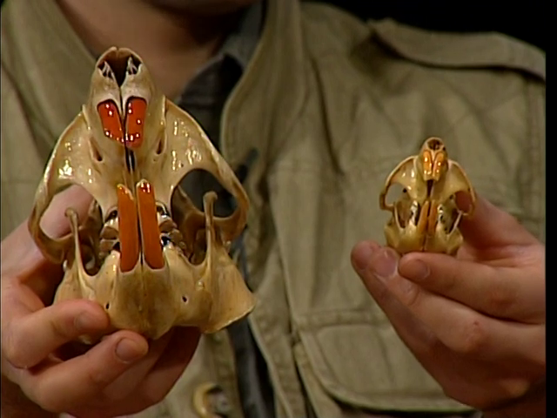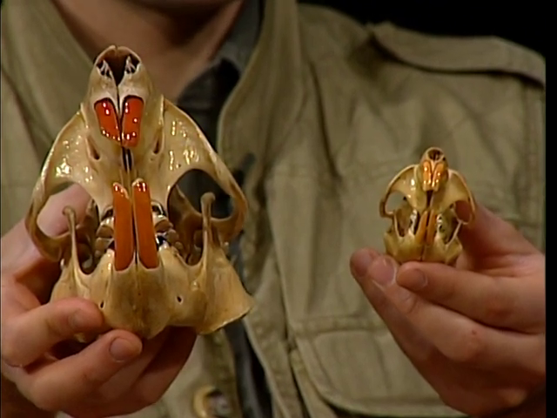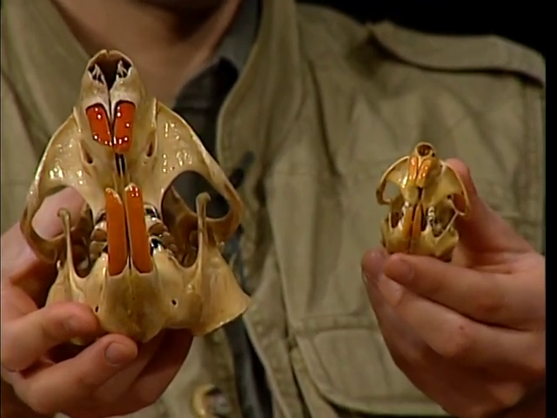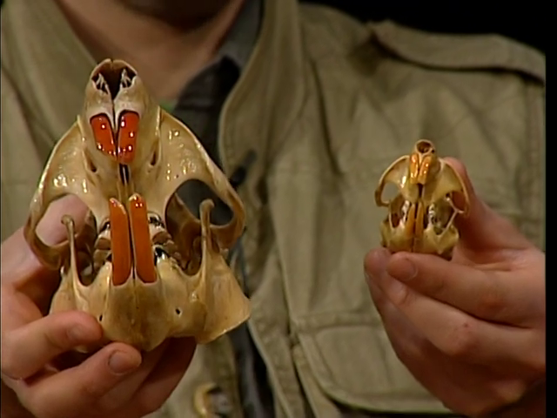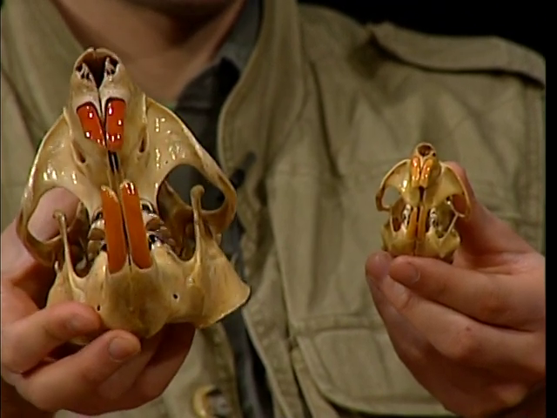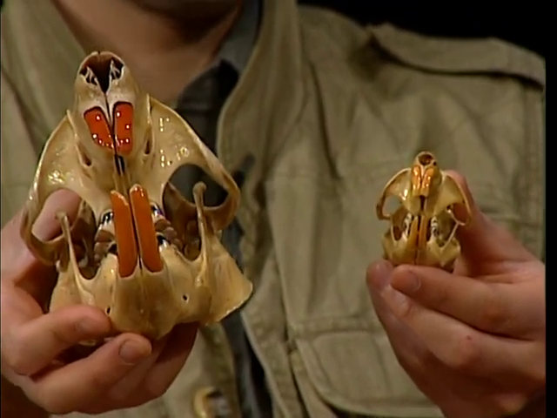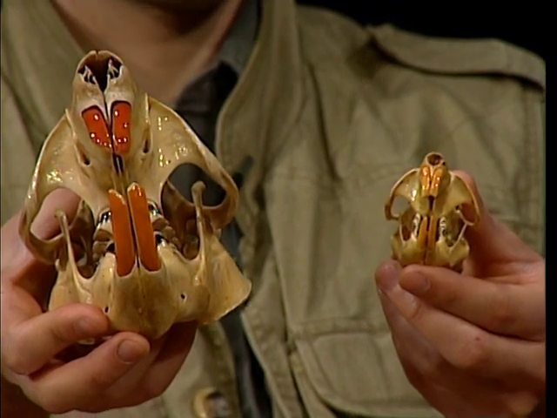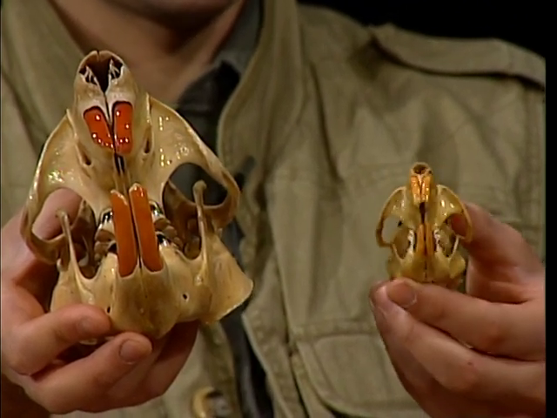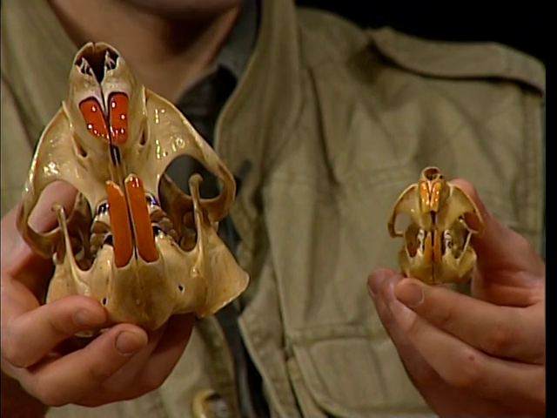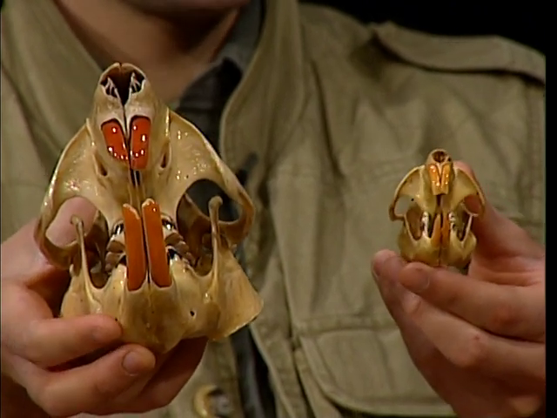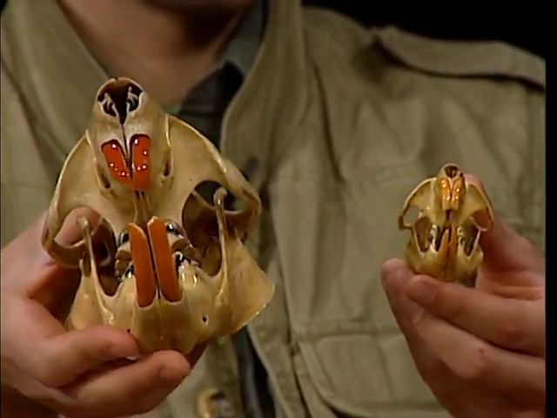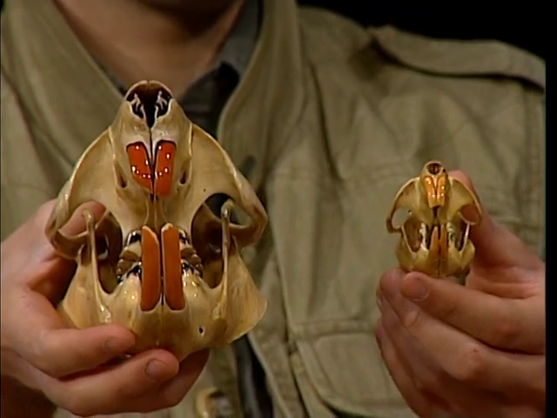And those large teeth, those orange teeth, these are both members of the rodent family. And this one over here is a beaver, the largest rodent we have in the Northeast. And then this little guy is a muskrat. And in the water, they're often mistaken because they're almost identical from a distance.